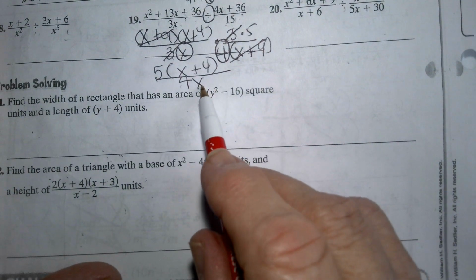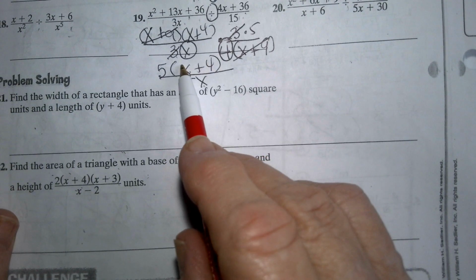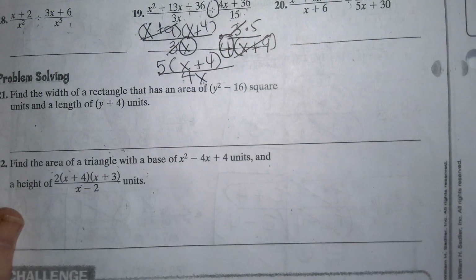Now, do you think I can cross out this x with an x in a binomial? No. You have to take the whole binomial or none of it. So that's the gist of what we're doing.